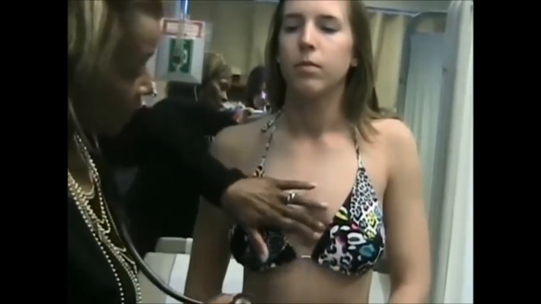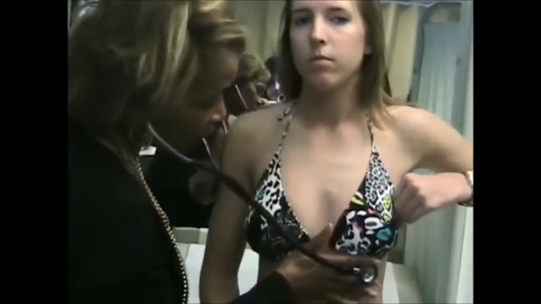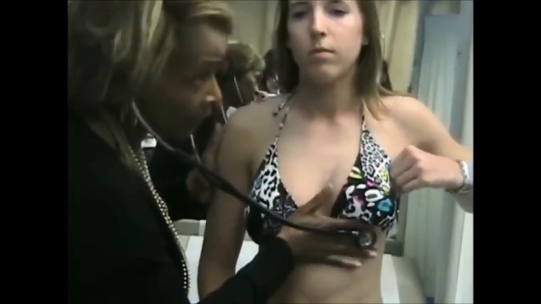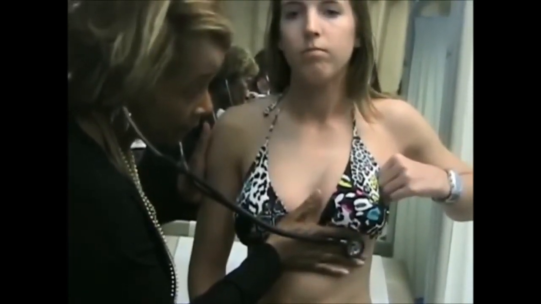Now watch this. We have to get over here, don't we? So why don't we take our stethoscope like this, and as we work our way down, then we will lift up, and just kind of lay it in that area. Are we okay with that?